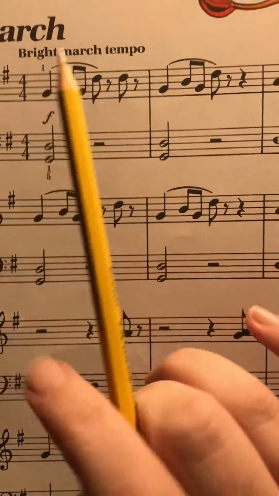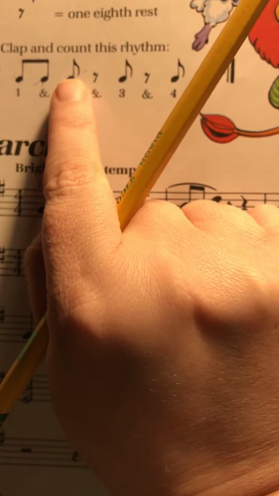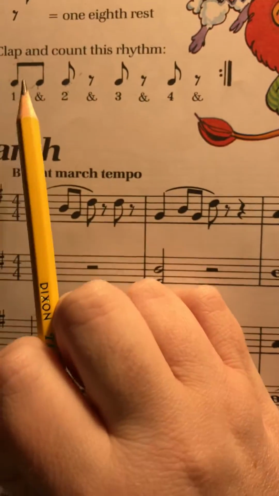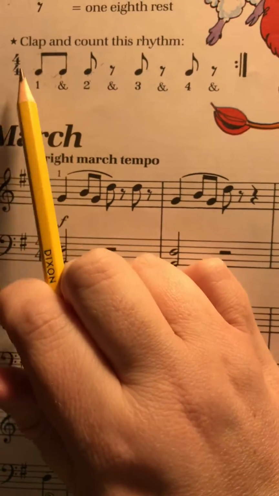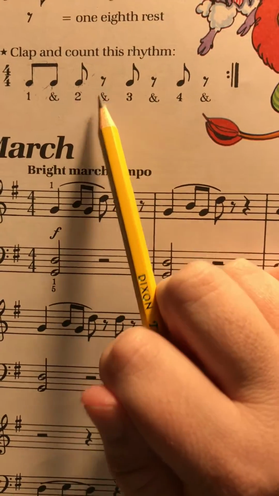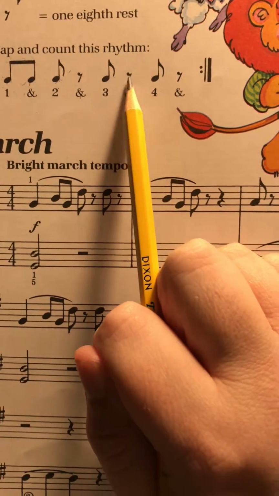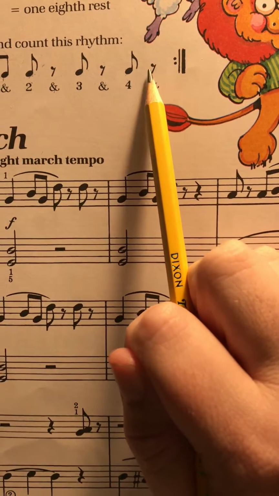So each little eighth note would be like half a beat. 2 eighth notes together would be 1 and, which totals 1 beat. An eighth rest would be a half a beat. An eighth note is half a beat. An eighth rest is half a beat. An eighth note is half a beat. A half rest is half a beat.